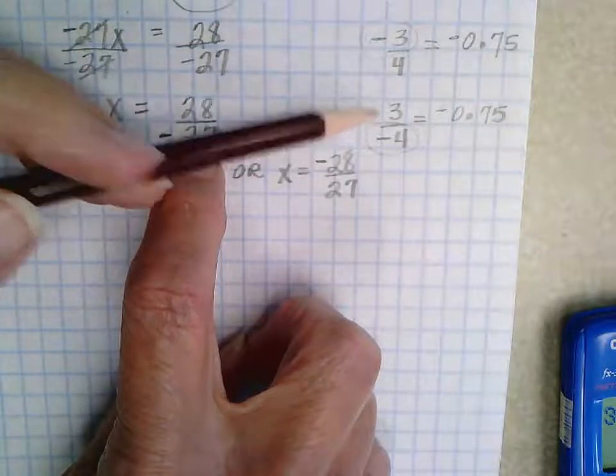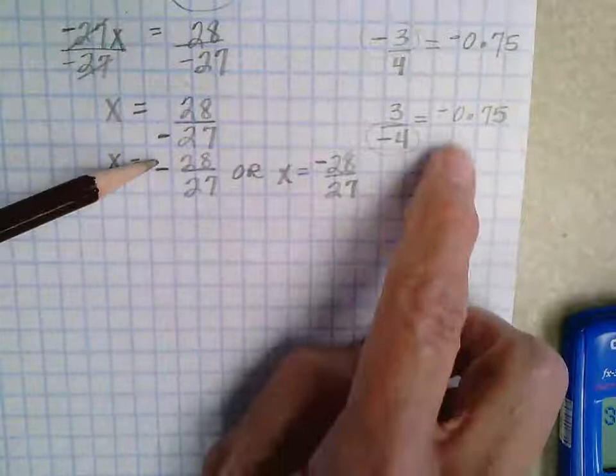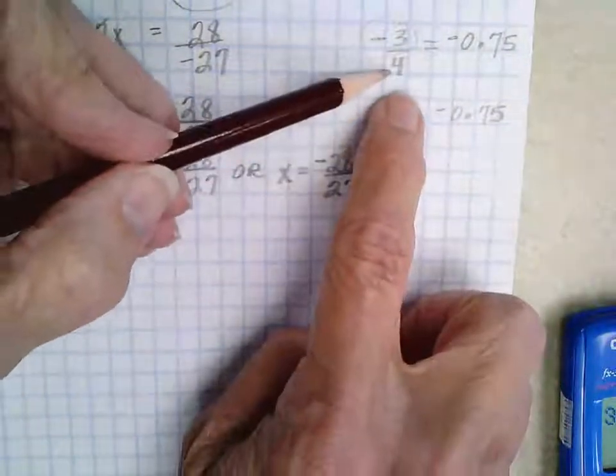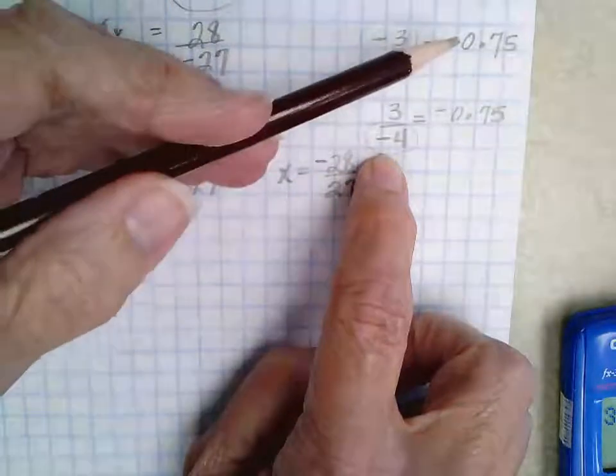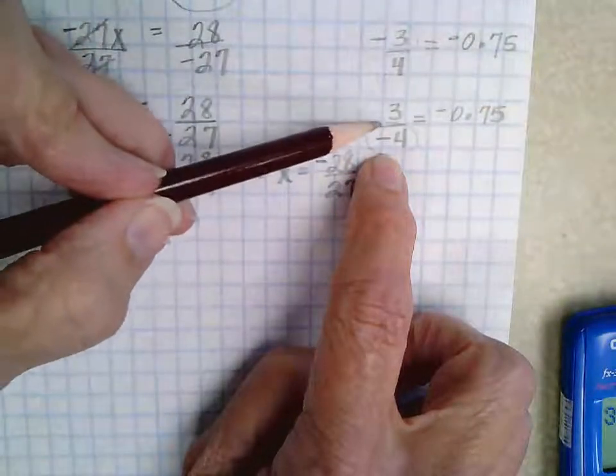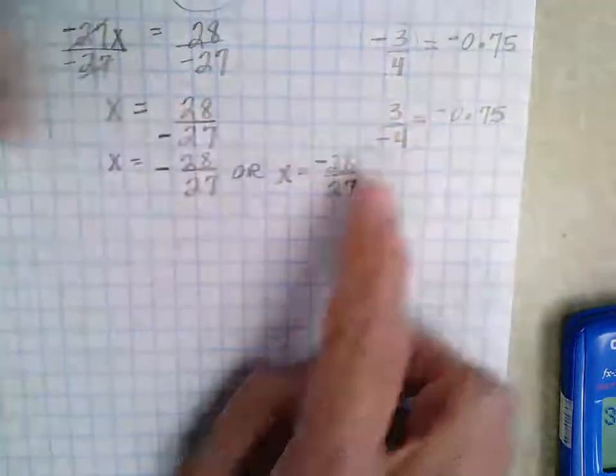Either way, you're going to get a negative answer when you divide because the other number is positive. And a negative divided by a positive is a negative, and a positive divided by a negative is a negative.